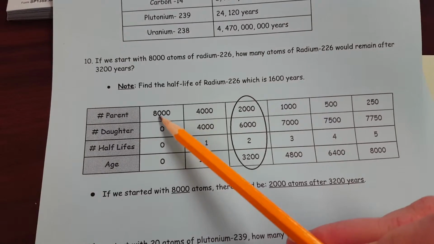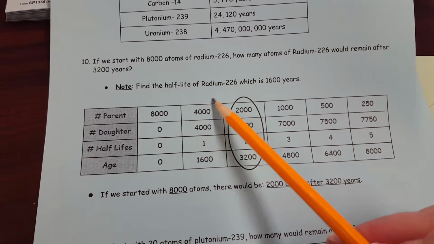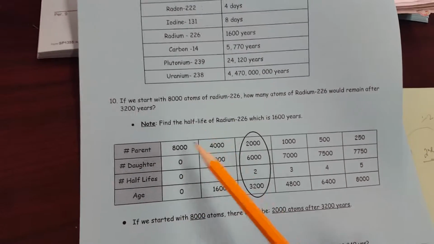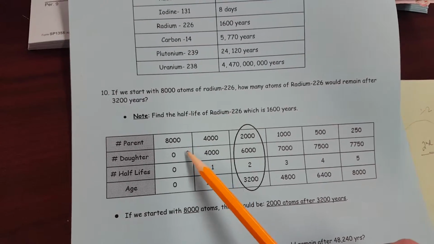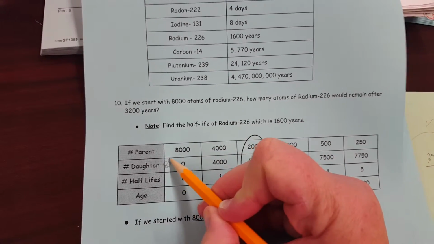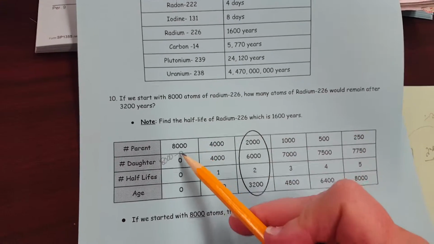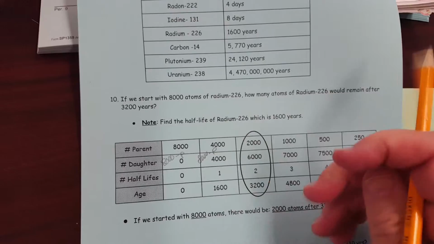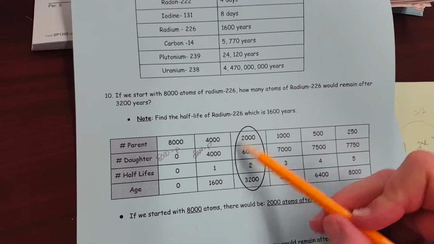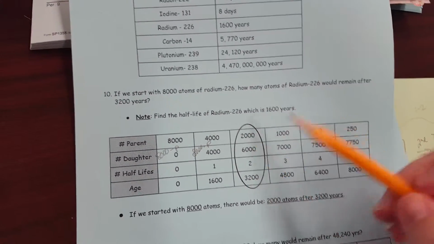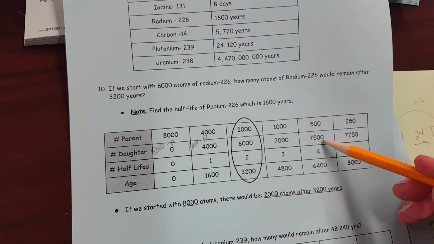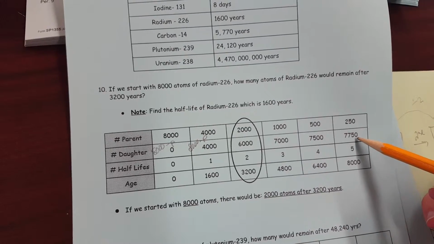We have 8,000. The parent gets halved each time, 4,000, 2,000, 1,000, 500, 250. And then we figured out how much daughter there is. Remember how to figure out the daughter. If the total is 8,000, daughter is going to be 8,000 minus the parent. 8,000 minus 8,000 is 0. 8,000 minus the parent, which is 4,000, is 4,000. 8,000 minus 2,000 is 6,000. 8,000 minus 1,000 is 7,000. 8,000 minus 500 is 7,500. 8,000 minus 250 is 7,750.